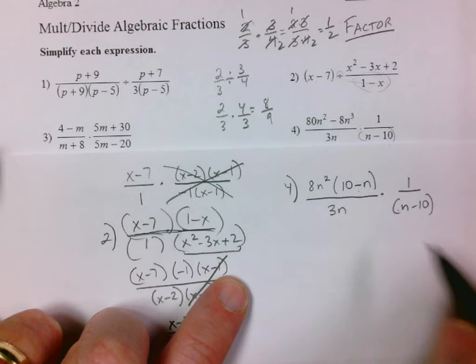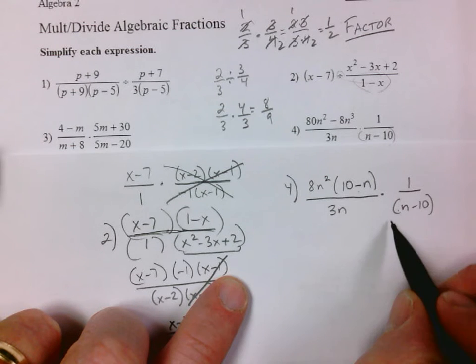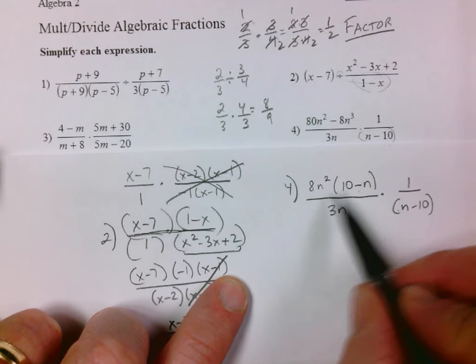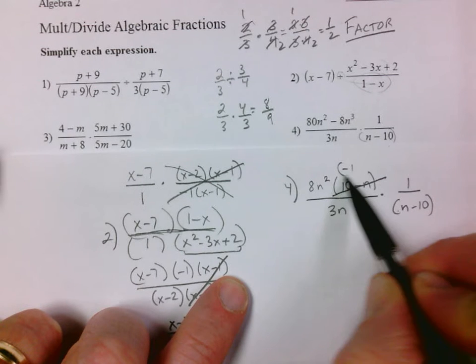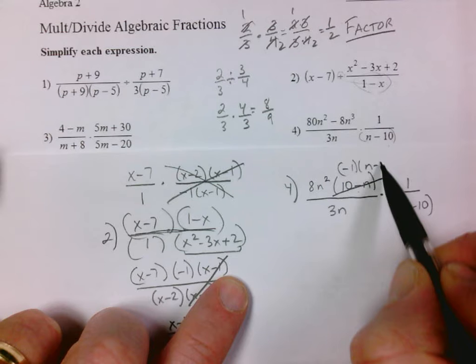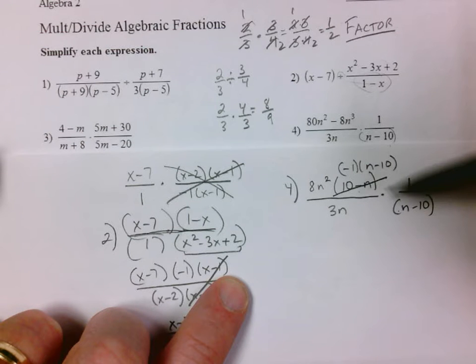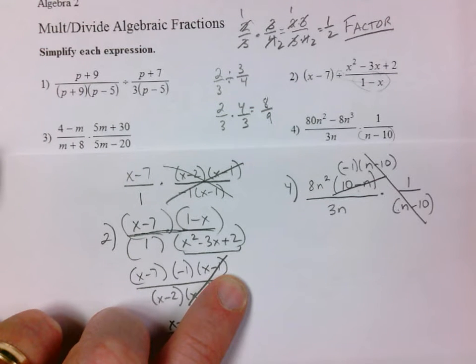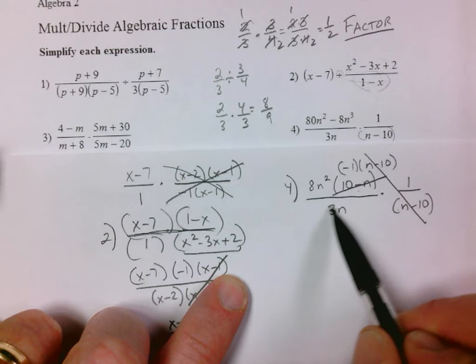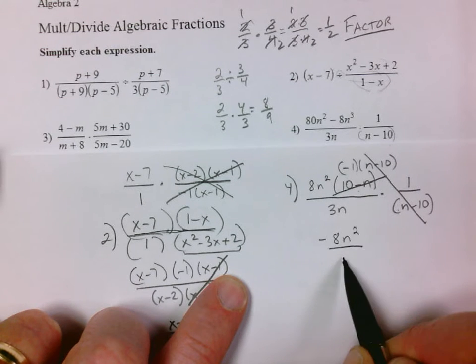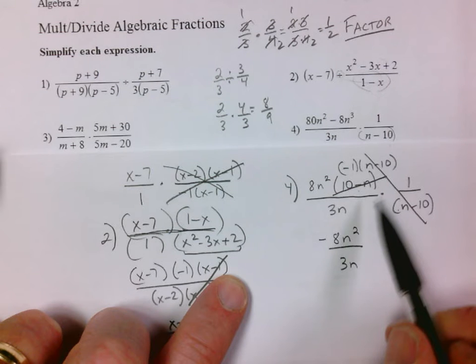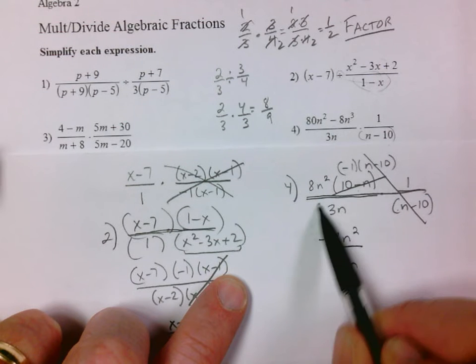So I would usually change this. Now it's n minus 10. So my n minus 10's cancel. Now I just have to reduce this fraction, negative 8n squared over 3n. Because remember, multiplication is just like turn this into one big fraction. And now I can reduce.